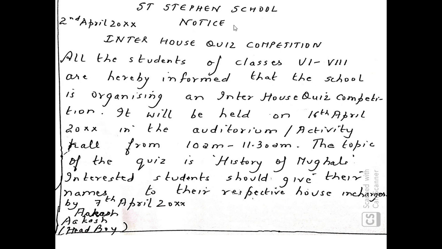Then you need to mention the date and the venue and the timings. So see, it will be held on 16th April 2020 in the auditorium or activity hall from 10 a.m. to 11:30 a.m.